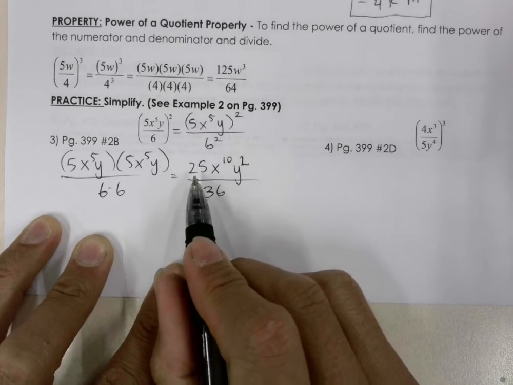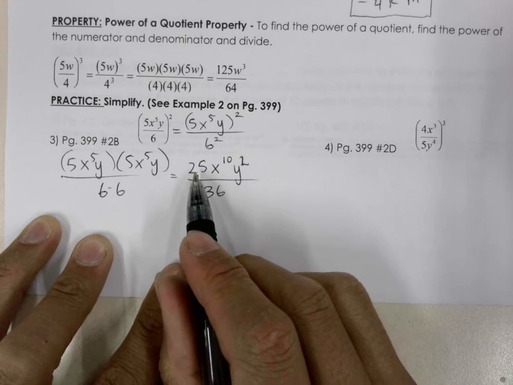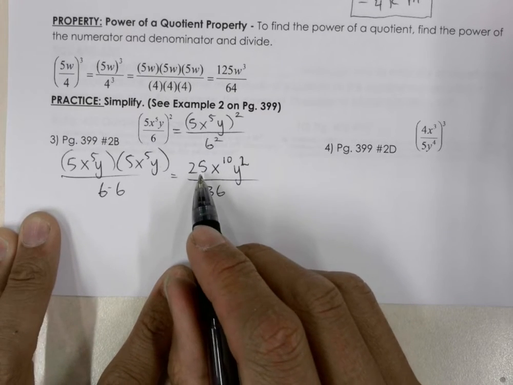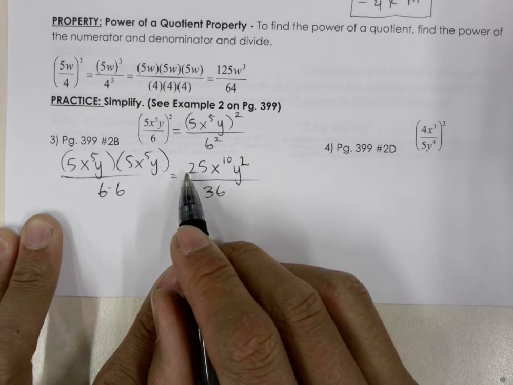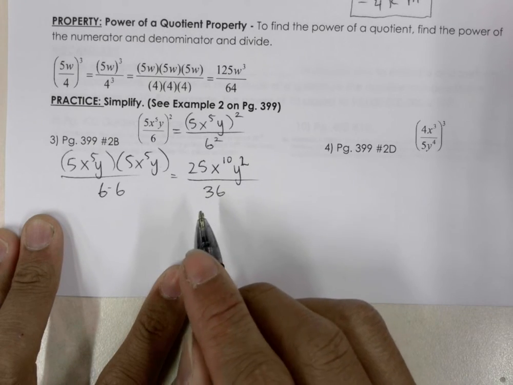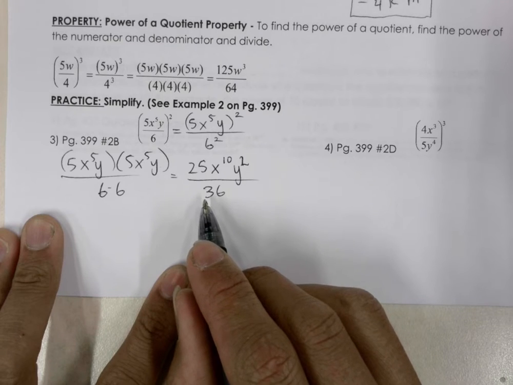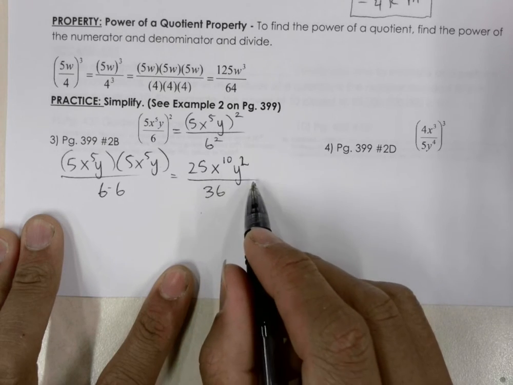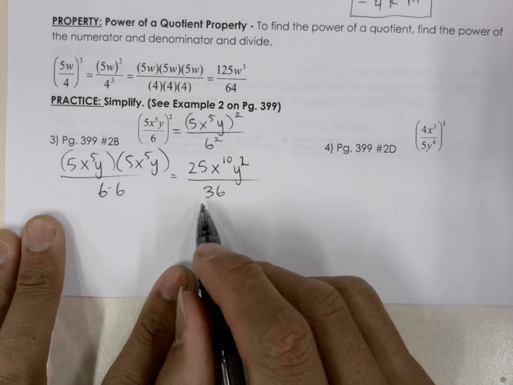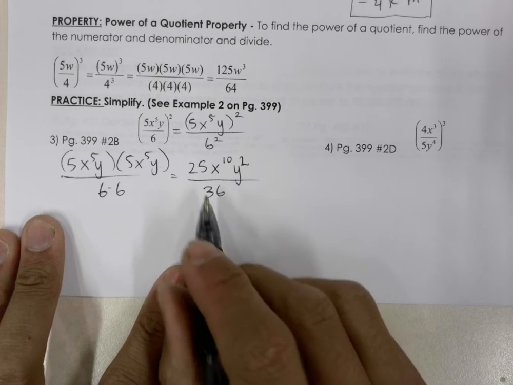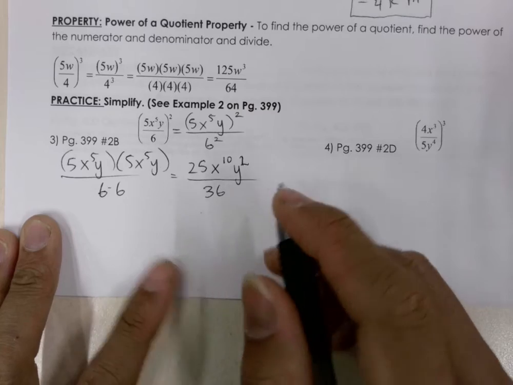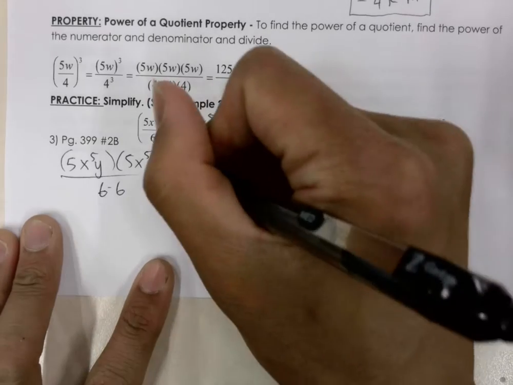Now I'm looking and I'm saying, is there a greatest common factor between 25 and 36? And I don't see it. The factors of 25 are 1, 5, and 25. The factors of 36 are 1, 3, 6, 9, 12, and 36. So no common factors other than 1. So we're going to keep that fraction the same, and I guess this is our answer. I'm going to put a box around it.